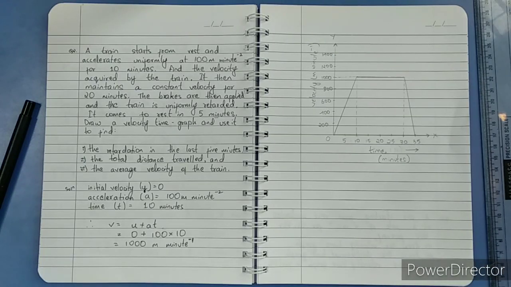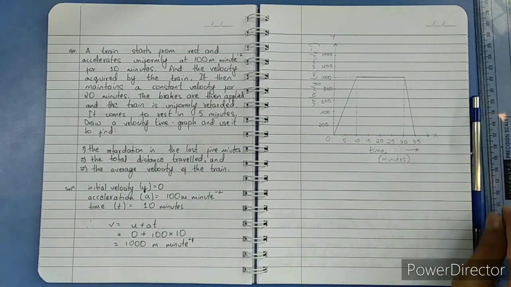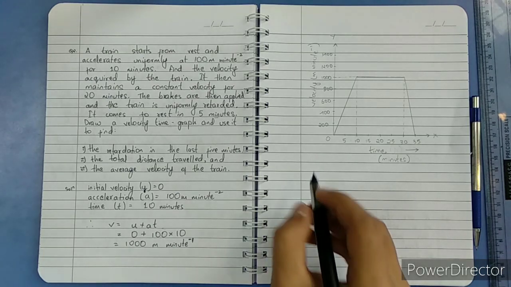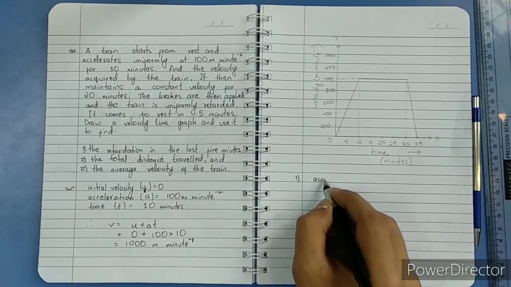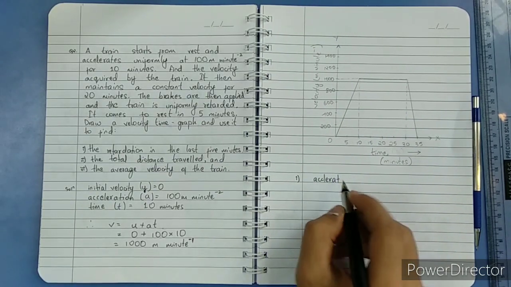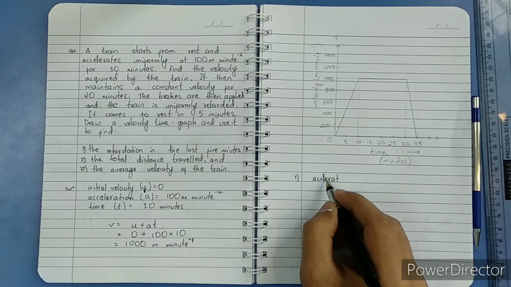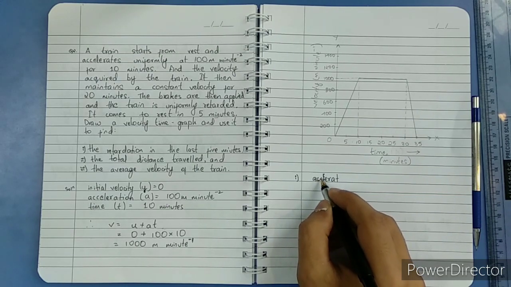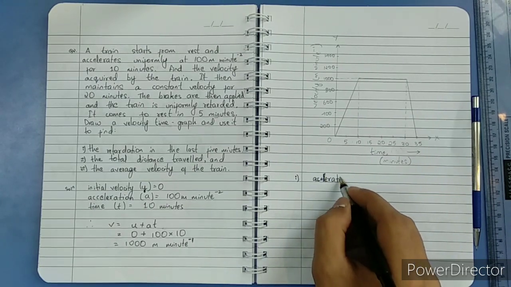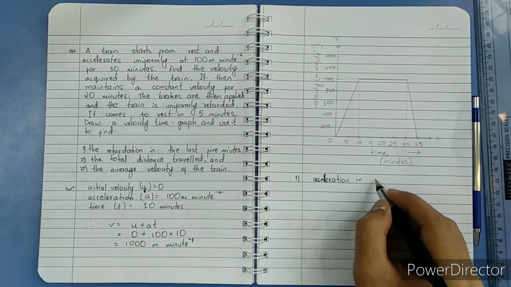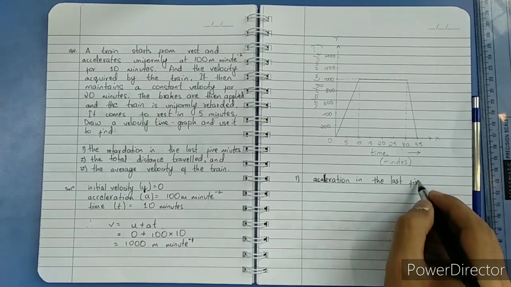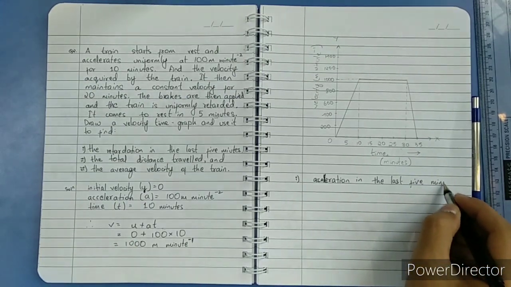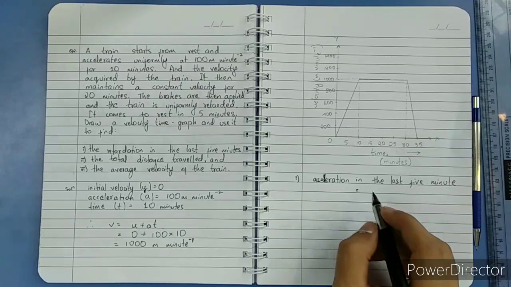Now we need to find the retardation in the last 5 minutes. How do we find the retardation? So first part, acceleration in the last 5 minutes will be final velocity minus initial velocity by the time taken.